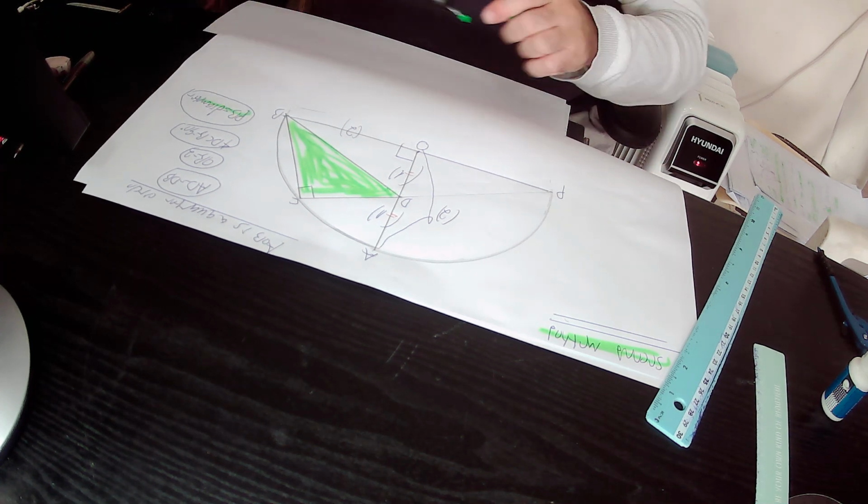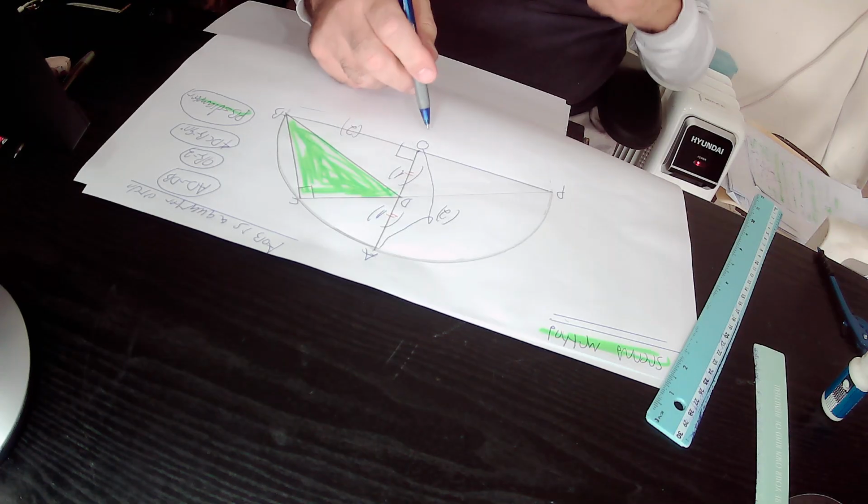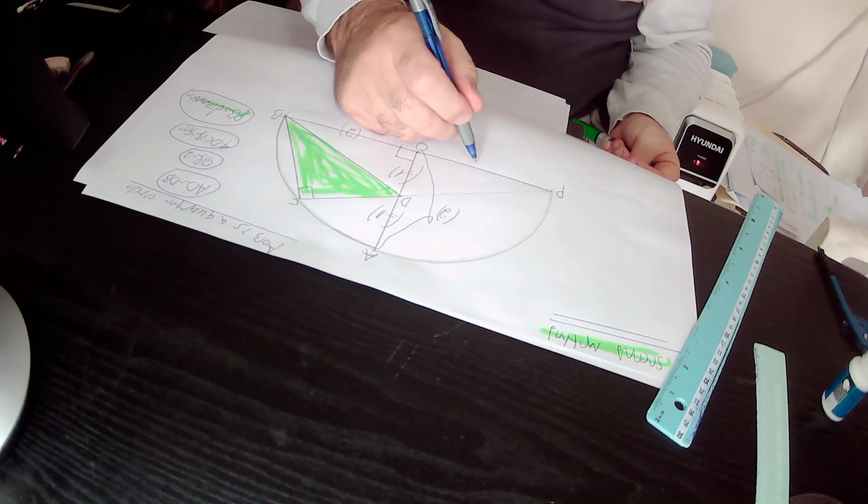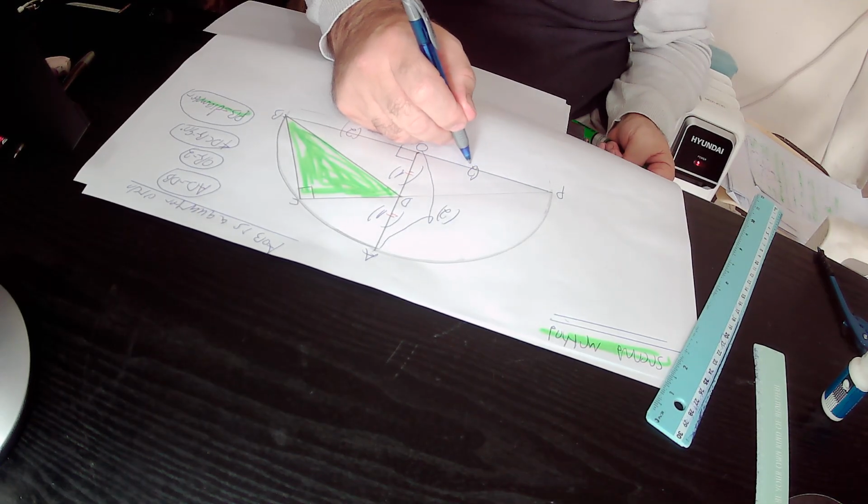Point O is the center of this semicircle. Point P is the point of the semicircle itself. Therefore, OP is the radius of the semicircle. This is equal to 2 units in its length.